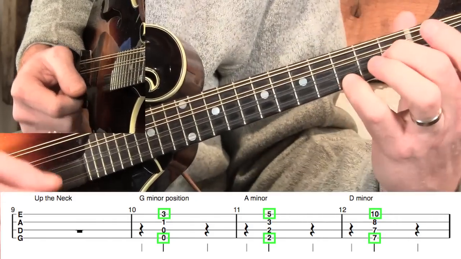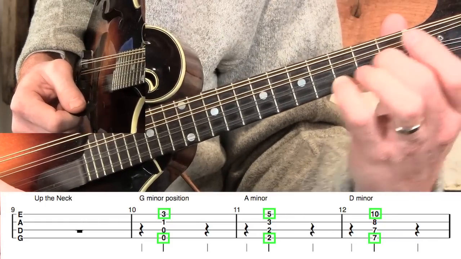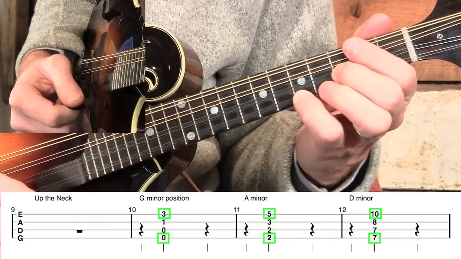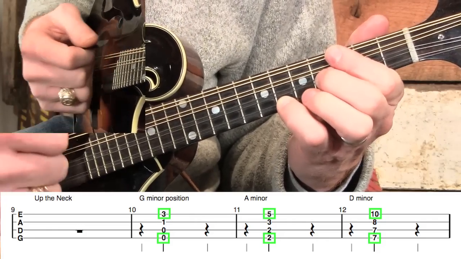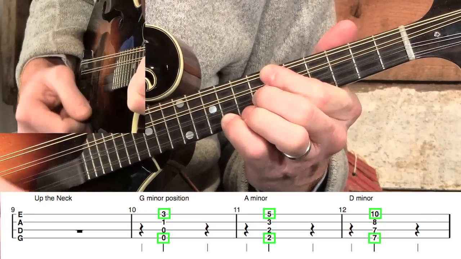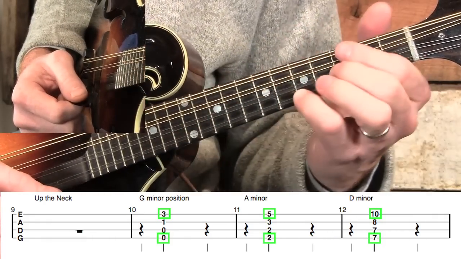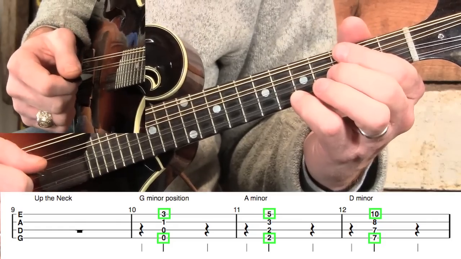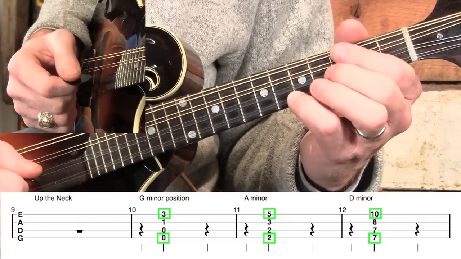So all I did was take my G minor position, the open position, and then scoot it up 2 frets to find an A minor. We could scoot everything up 1 more fret to find a B flat minor, a B minor, a C minor, C sharp minor, D minor. You can just go all the way up the neck and find whichever minor chord you want. But this isn't the only position that does that. Let's check out 4 more positions that allow you to move up the neck.